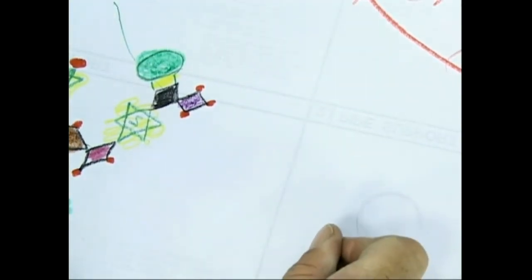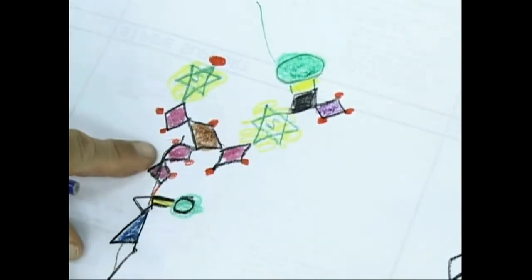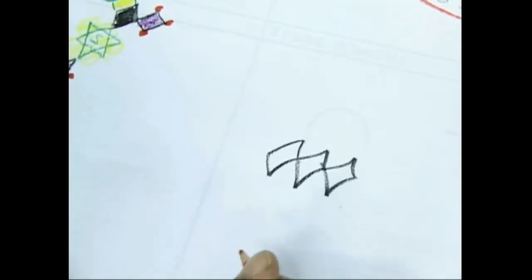We'll just take our 3 diamonds in a row, right? 1, 2, 3. Put your H's on there if you want. Just exactly like it looks over here. Right there. Right here.